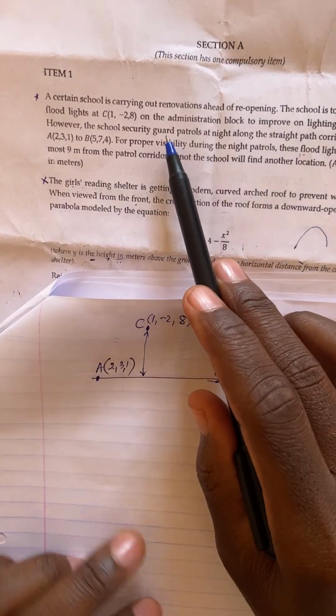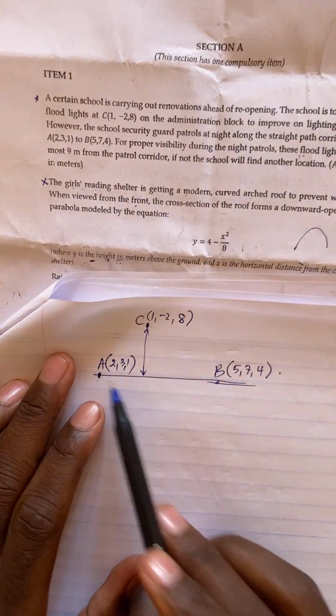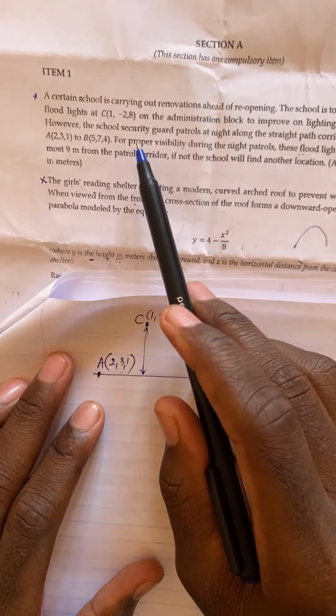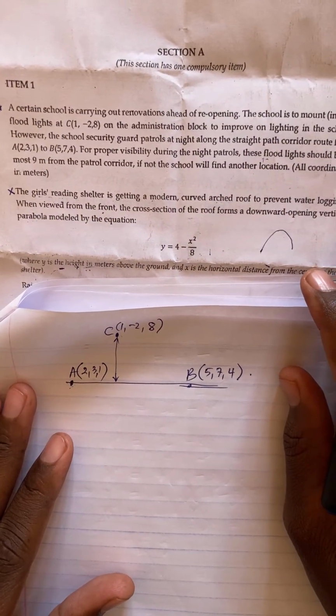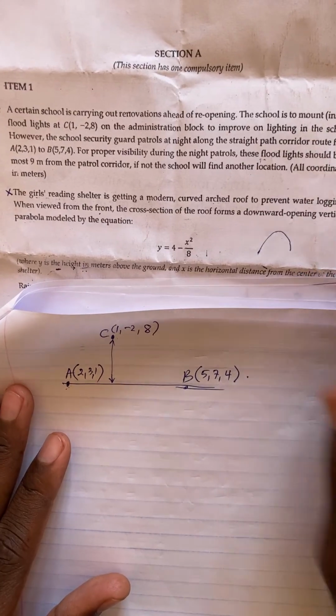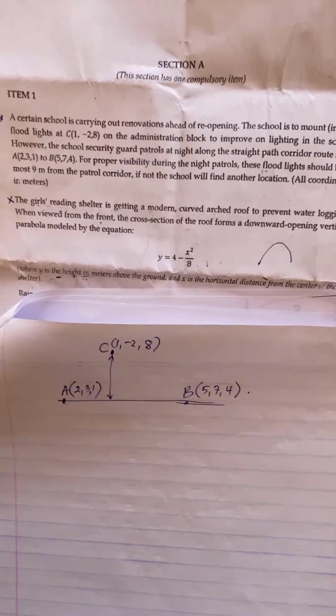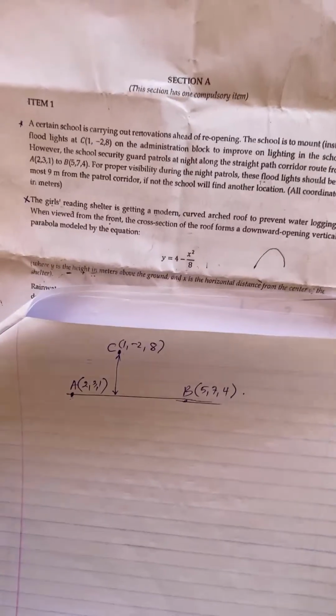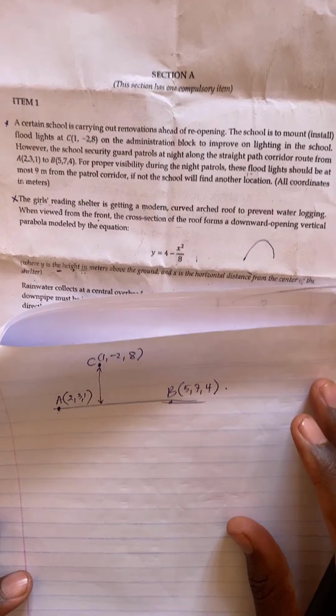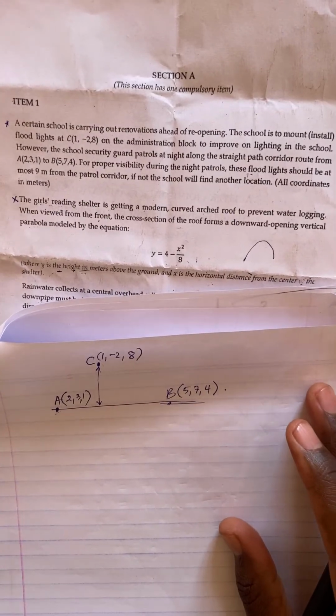We are told that this is the corridor through A and B, and when we look at our question, the question is saying that, let me modify this thing. This is our question.